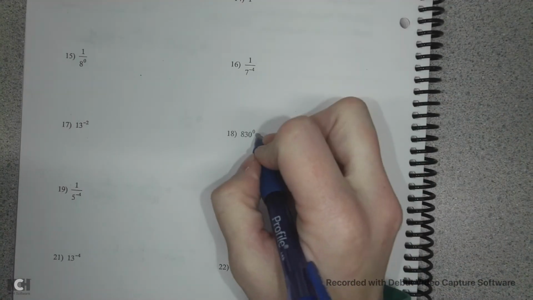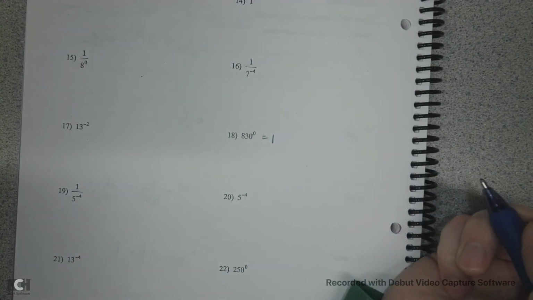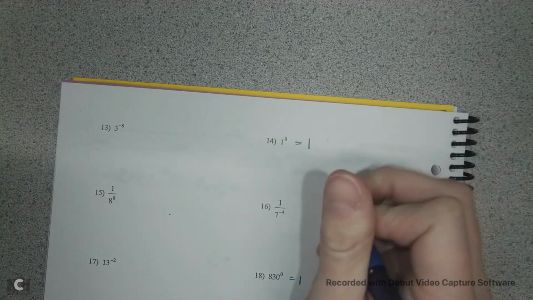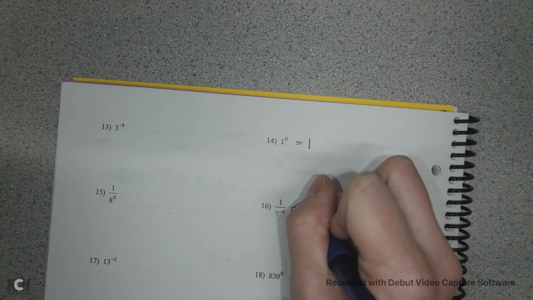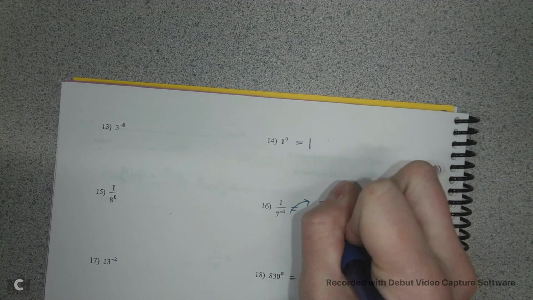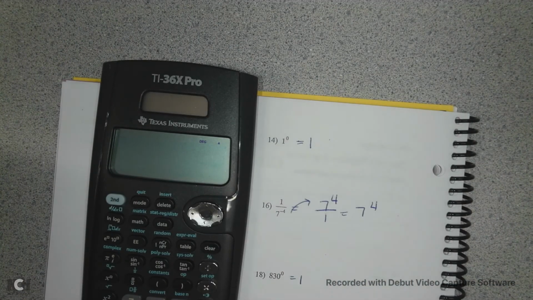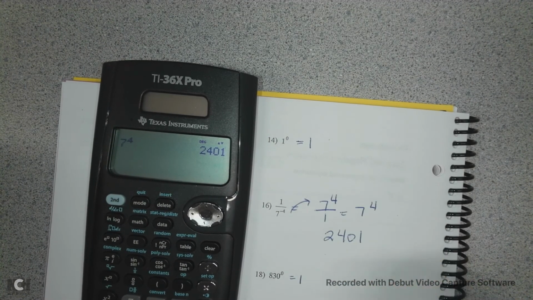Let's see. I guess we could keep going, do a few more together. 18. Anything to the 0 power is 1. Number 14. Anything to the 0 power is 1. He is living downstairs. If we move him to an opposite spot, he has an opposite sign, which is the same thing as 7/4. And 7 to the 4th power is 2401.